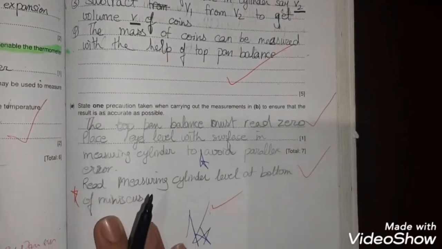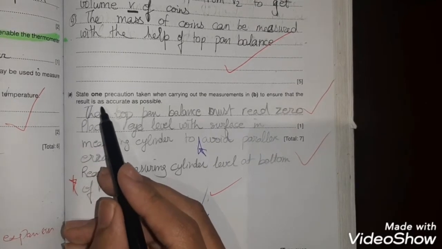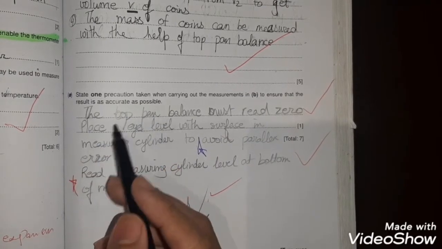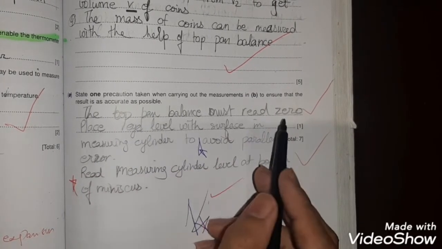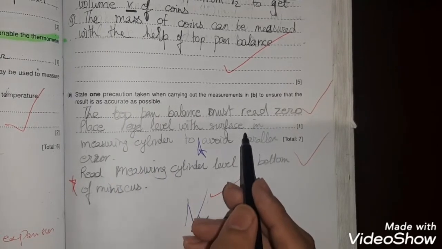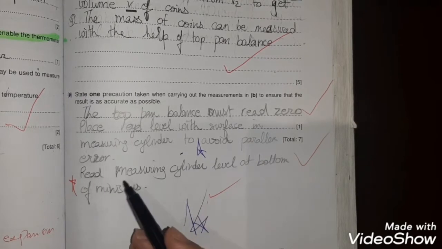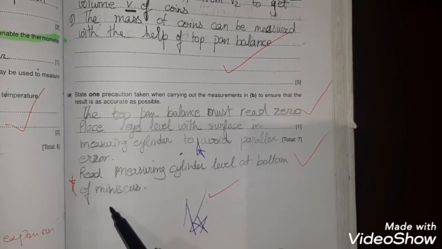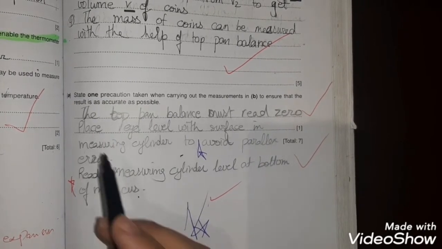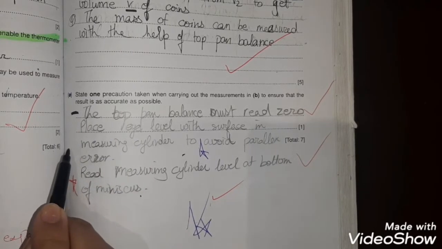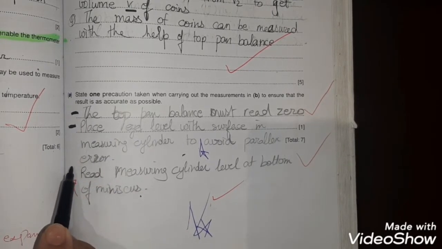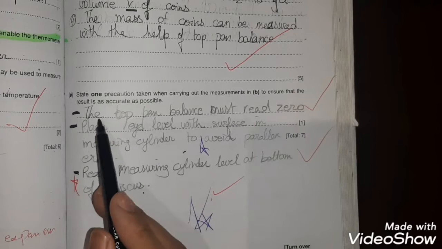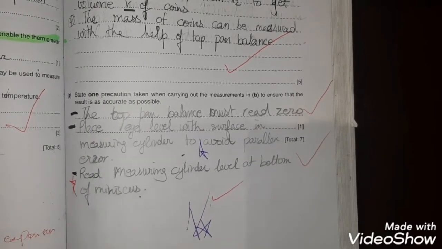Then question C states state one precaution taken when carrying out a measurement in B to ensure that the result is as accurate as possible. So the top pan balance must read 0. Place eye level with surface in measuring cylinder to avoid parallax error. And then the third one, read measuring cylinder level at bottom of the meniscus, not at the top of the meniscus. So these are the three precautions that we can take in carrying out the measurement in B to ensure the results are as accurate as possible. So these are three and you can write any of these.